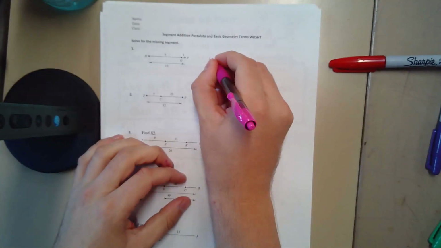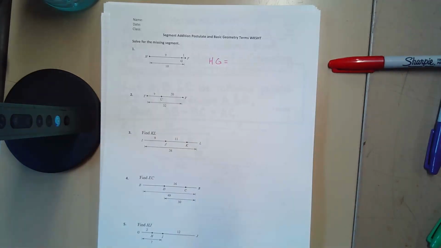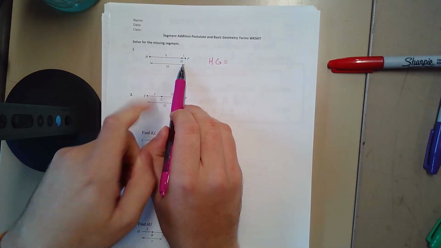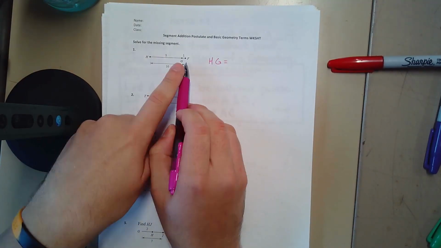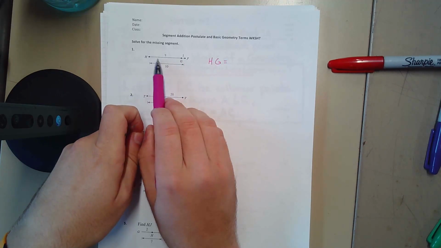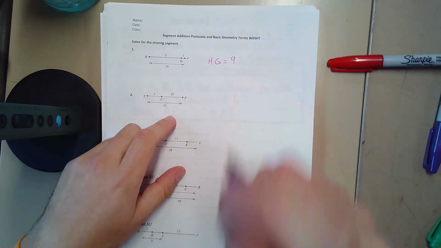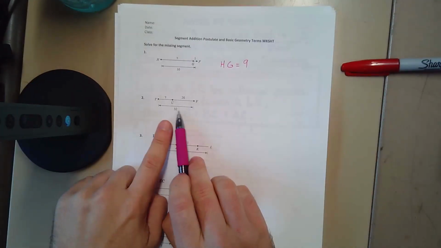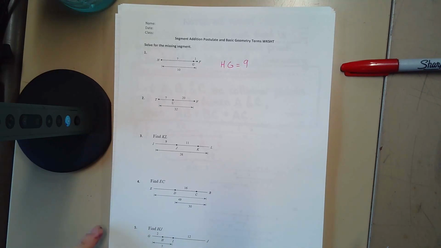So HG, its value. Again, when we're talking about the value, we don't need the line over the top. I know it's a segment. We're going to answer that question. Well, the whole thing is 10, right? So HF is 10. If GF is 1, what's the length of HG? 9. All right, so that's the idea here. So the whole thing is 32. Find that little bit, right?